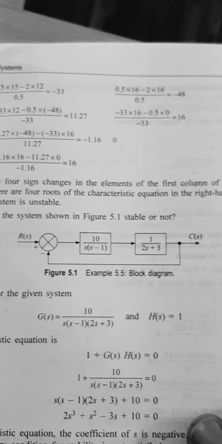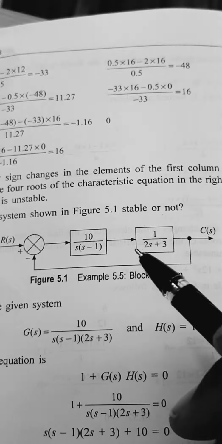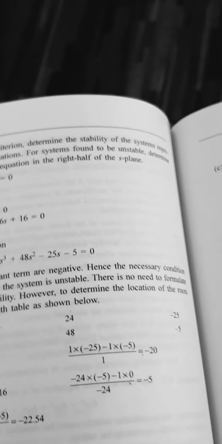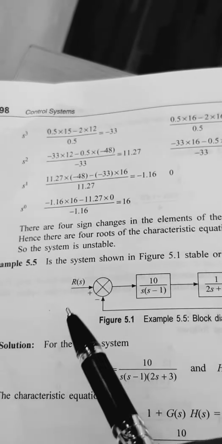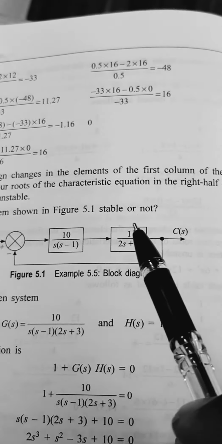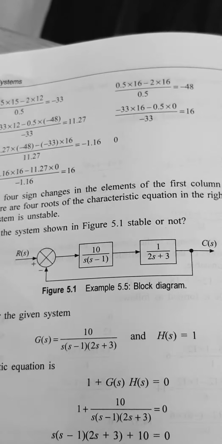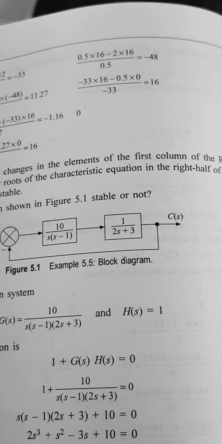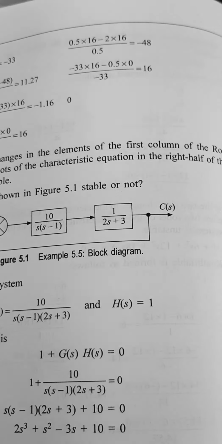Now, suppose you are getting an expression like this. Yes. Yeah, there is a problem. So here, is the system shown in 5.41 stable or not? You need to find whether it is stable or not.